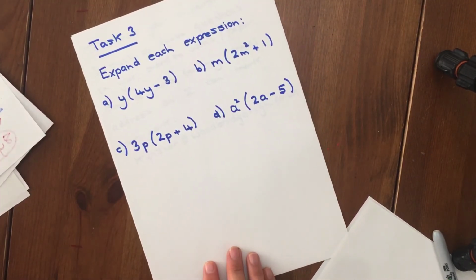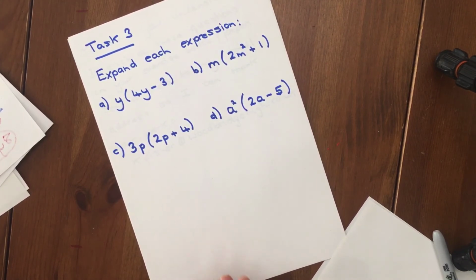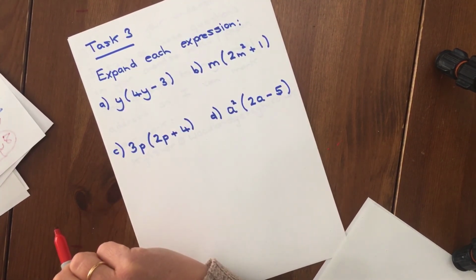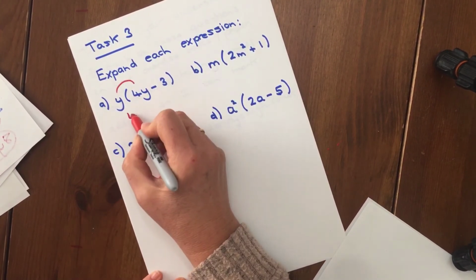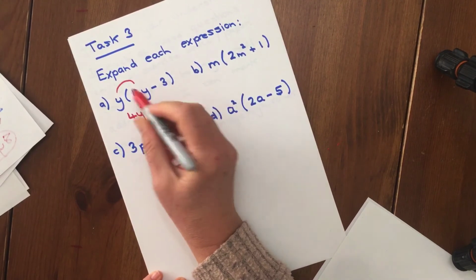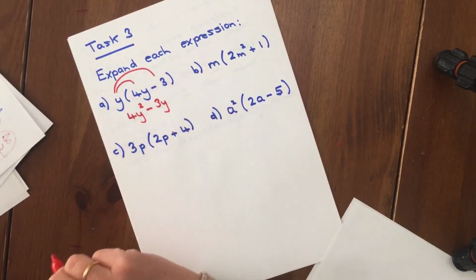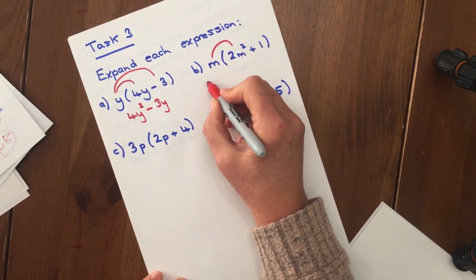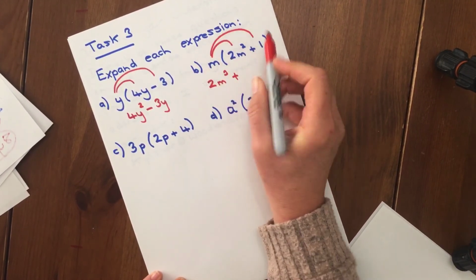So task 3, expand each expression. So the answers to this task 3, well done for completing all 4 of these. These are very, very hard now. A, 4 times 4y, 4y squared, y times negative 3y. B, m times 2m squared is 2m cubed, plus m times 1 is m.